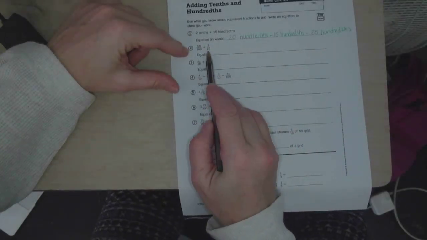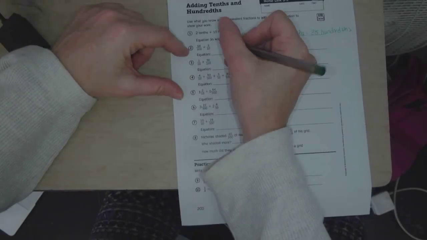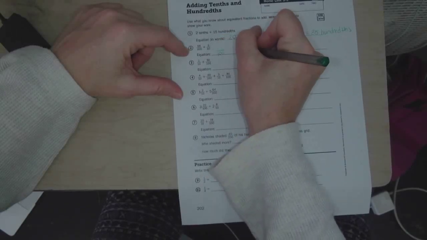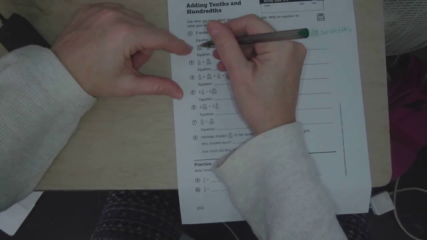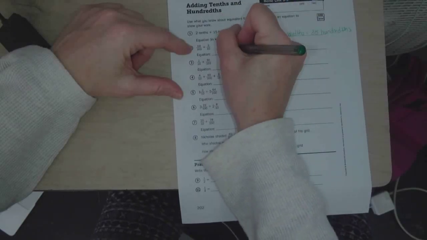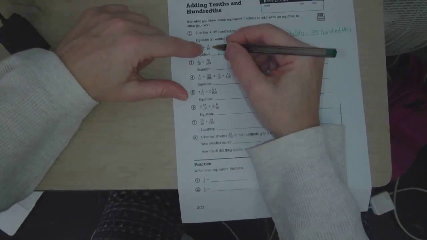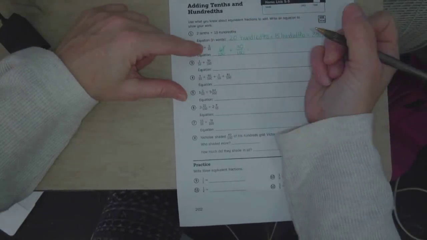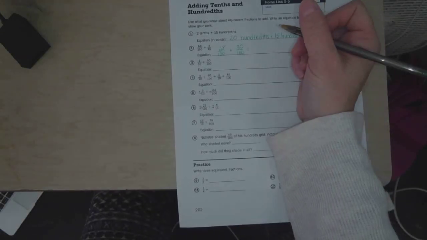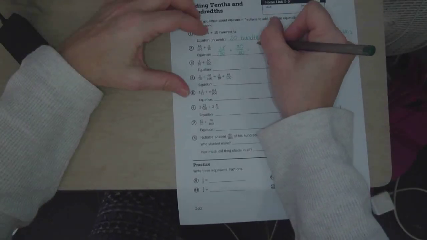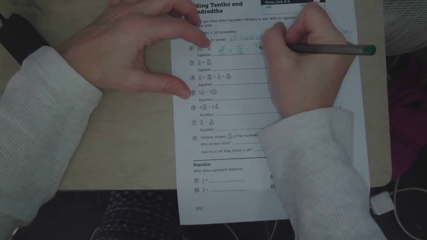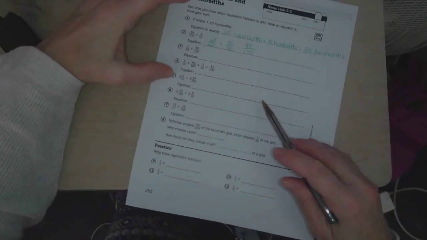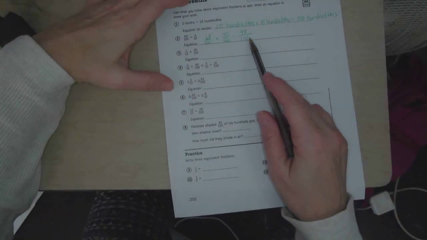68 hundredths plus 3 tenths. So again, we have to have our common denominator of 100. 68 hundredths stays the same. 3 tenths, well, 10 times 10 is 100, 3 times 10 is 30. 68 plus 30. 60 plus 30 is 90, and then 98 hundredths. And if you wanted to simplify that, you could, but you don't have to.